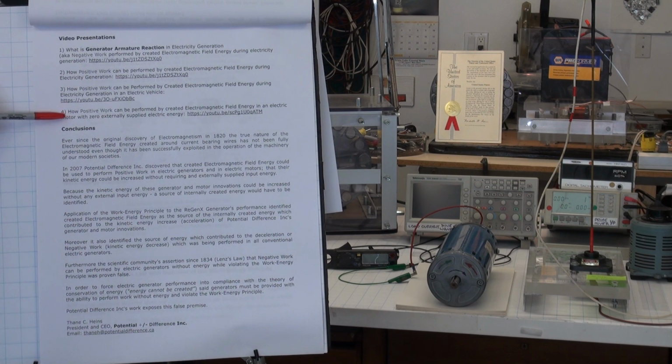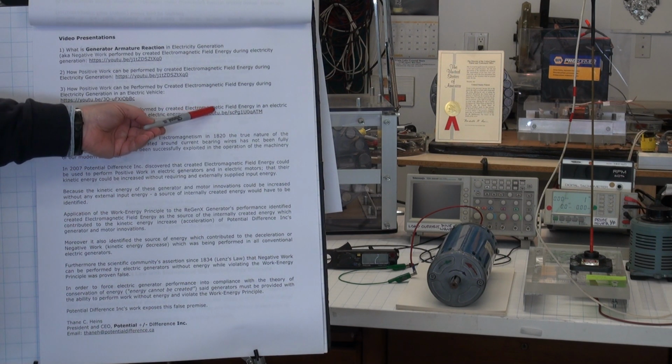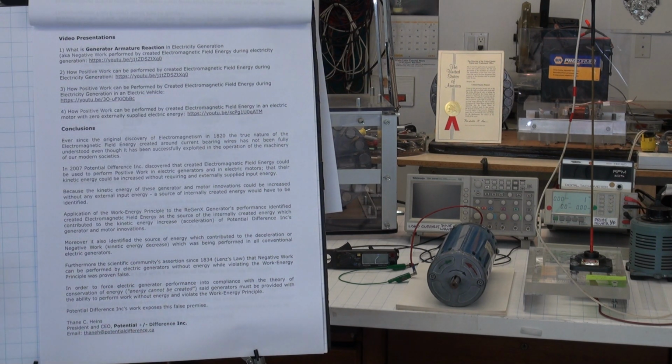And how positive work can be performed by, again, externalized electromagnetic field energy in an electric motor with zero externally supplied electric energy. Conclusion.